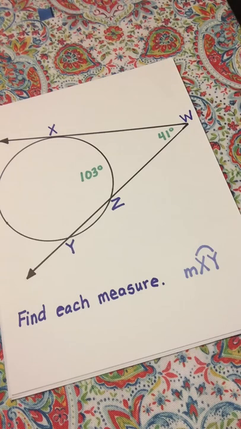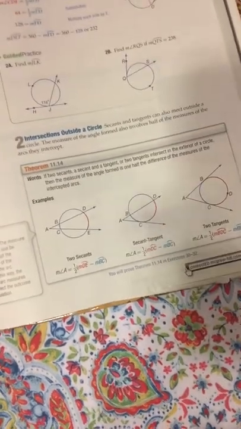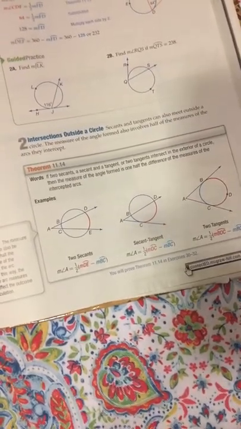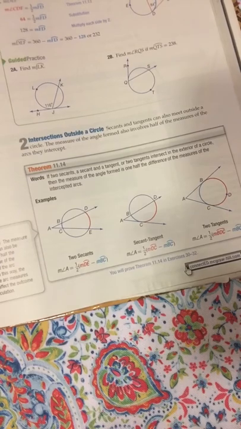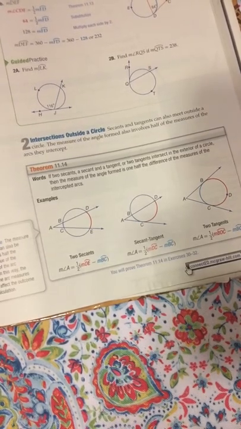For now, let's get to page 761 to check out Theorem 11.14. If two secants, a secant and a tangent, or two tangents, intersect in the exterior of a circle, then the measure of the angle formed is 1/2 the difference of the measures of the intercepted arcs.